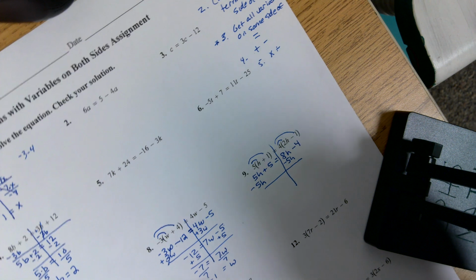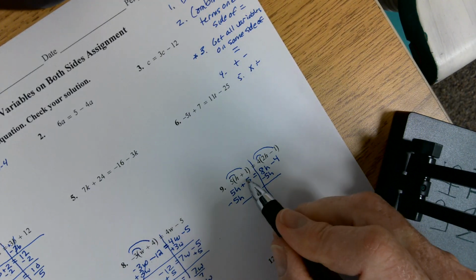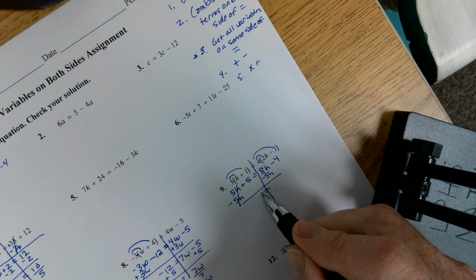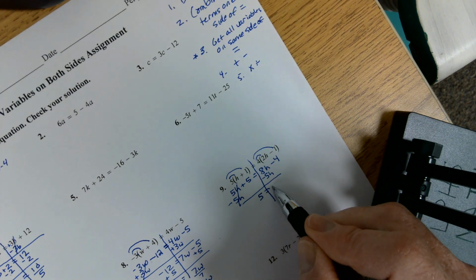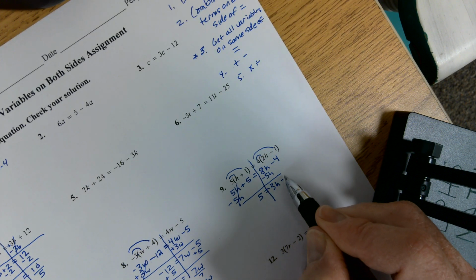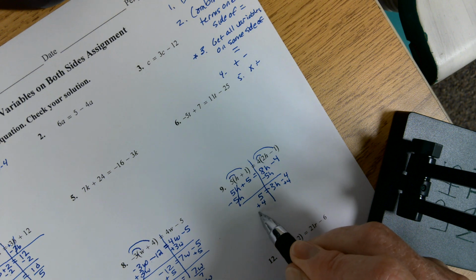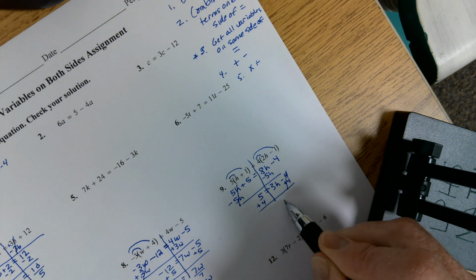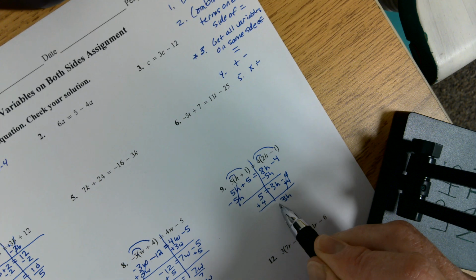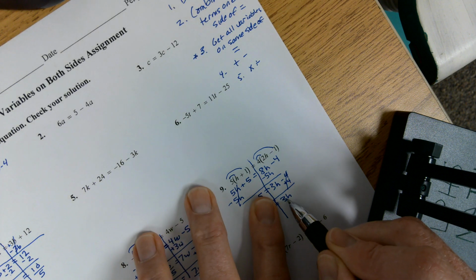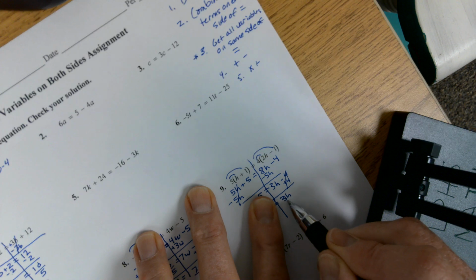Okay, so it's getting tight. Then I've got 5 on the left side. This is gone. 5 is here. 8 minus 5 is 3H minus 4. Add 4. Add 4. 3H equals 9. Now I have to get rid of the 3. Opposite of multiply is divide.